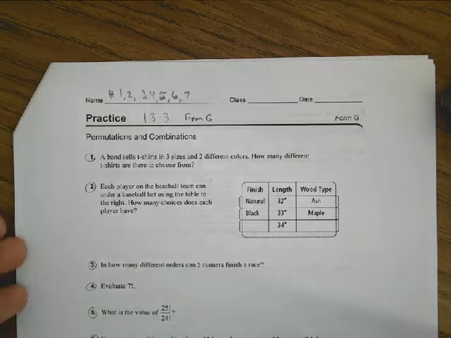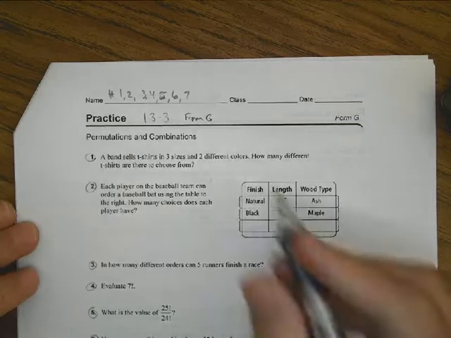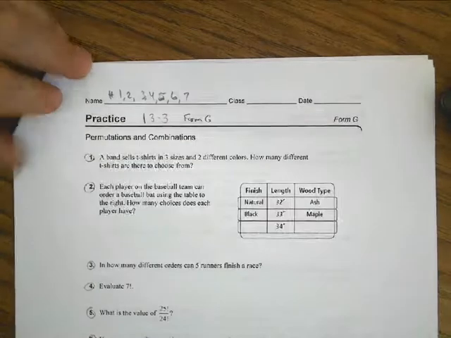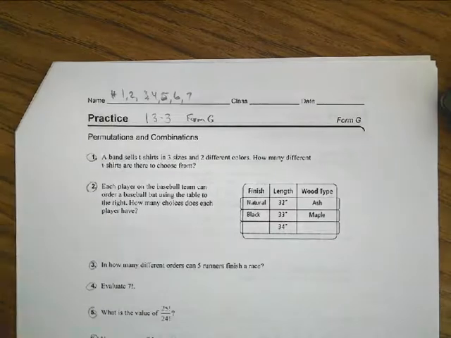Alright, this is Math 2, Unit 13, Lesson 3, Form G. I'm going to do some homework help with numbers 1, 2, 3, 4, 5, 6, and 7, looking at permutations, combinations, and the fundamental counting principle.